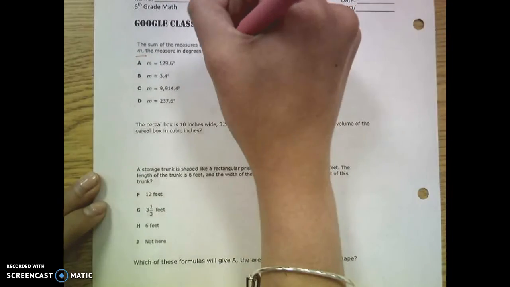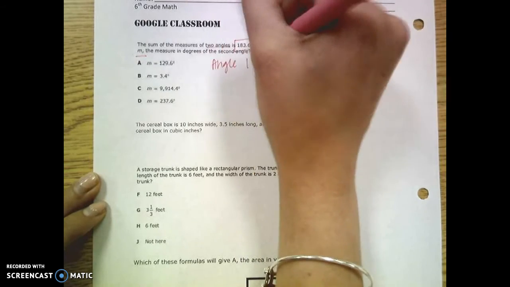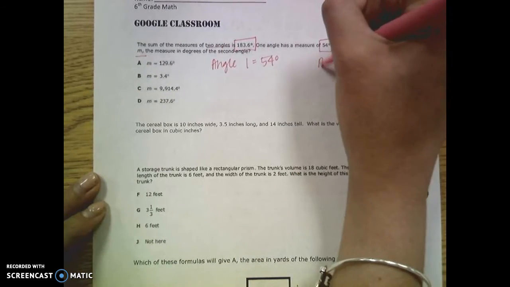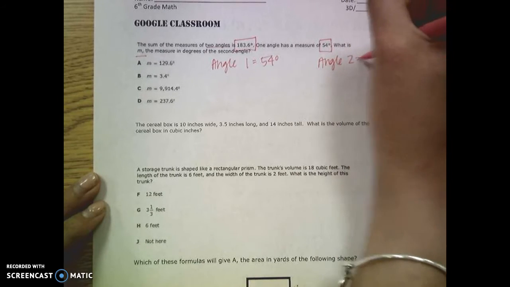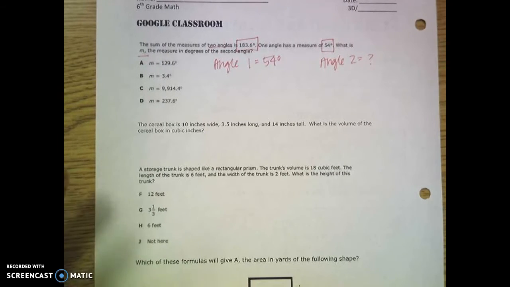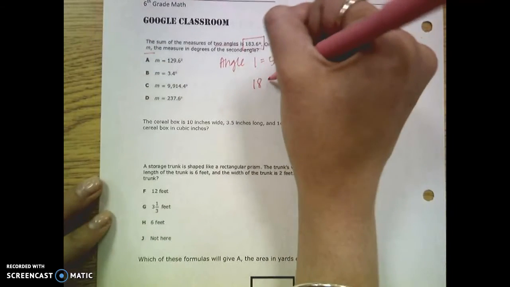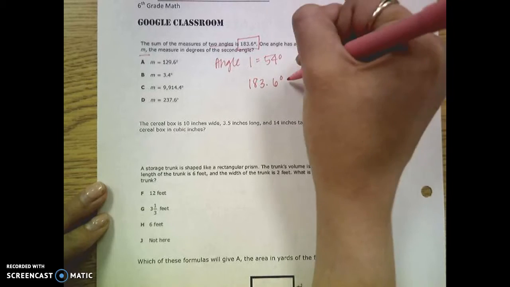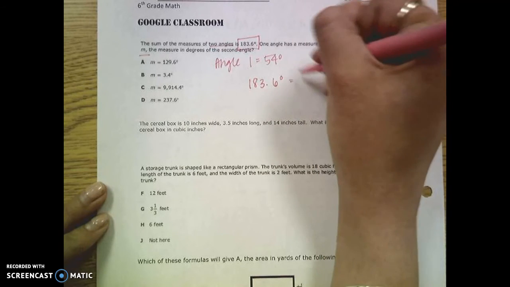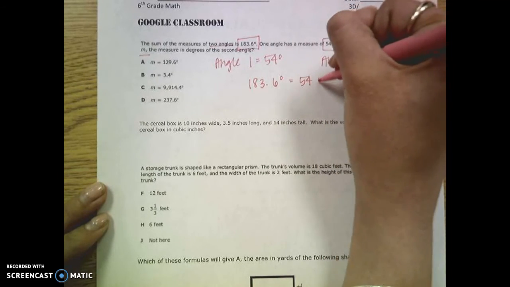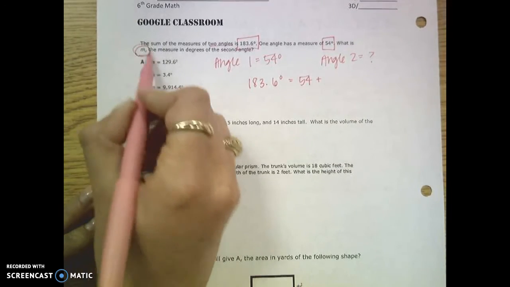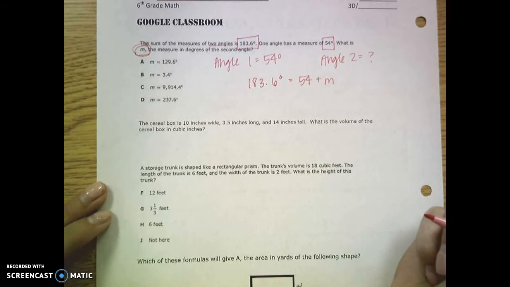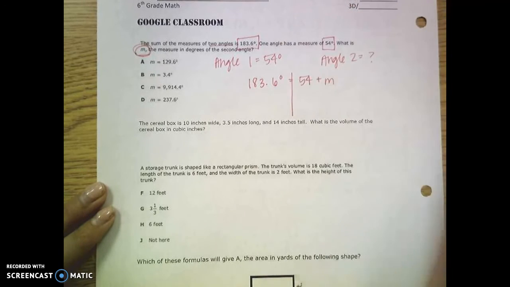So here I have angle 1 equals 54 degrees. Angle 2, we don't know. It's a big old question mark. Together, they add up to 183 and 6/10 of a degree. So I could say that would equal angle 1, which was 54, plus we're going to use the variable m for angle 2. Once I have it set up like this, it's a one-step equation just like yesterday.